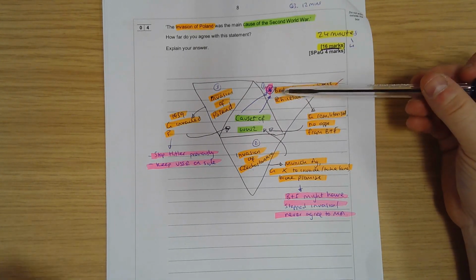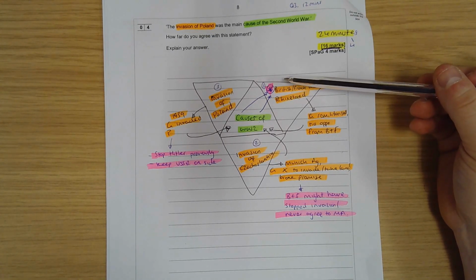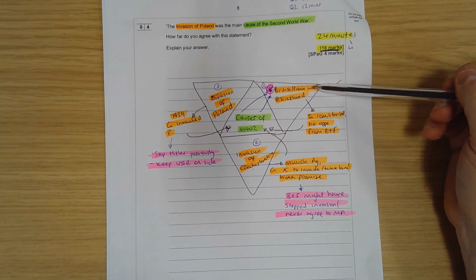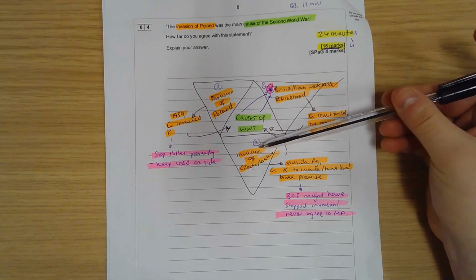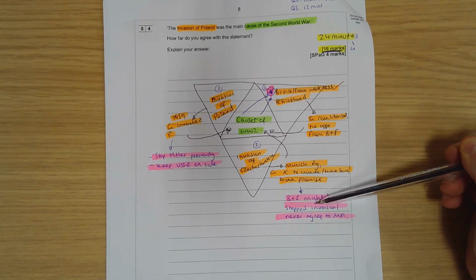So for this answer, what you'll see is that I've said the main reason for the Second World War was British and French weakness. Now, when I argue that the invasion of Czechoslovakia also caused the Second World War, I will then go back at the end to British and French weakness.